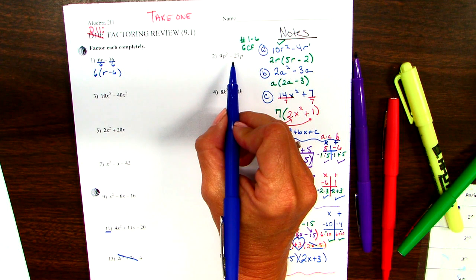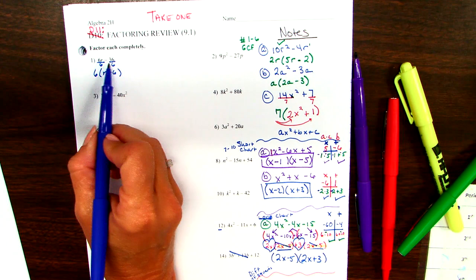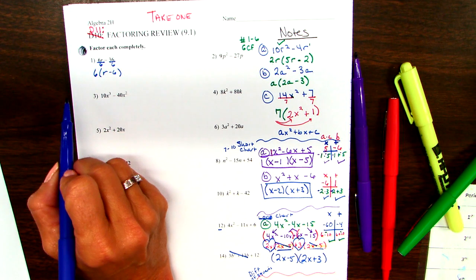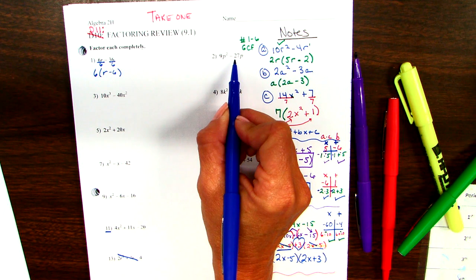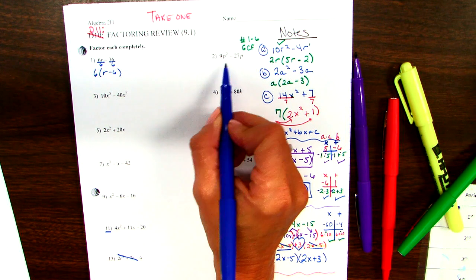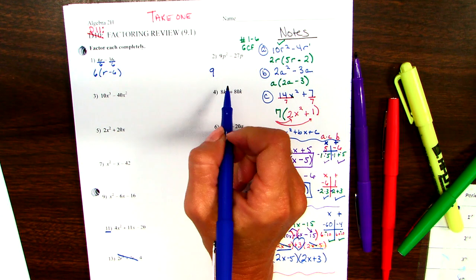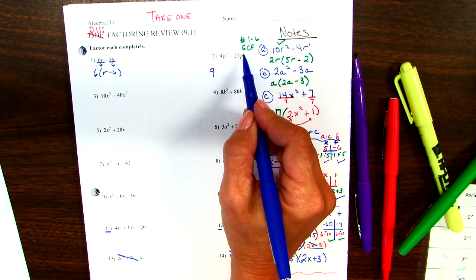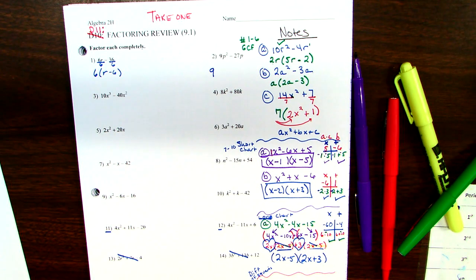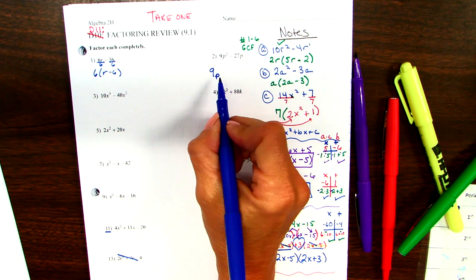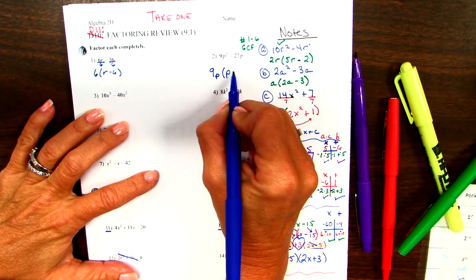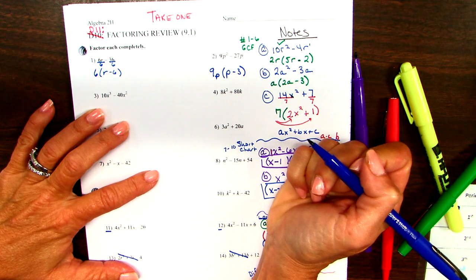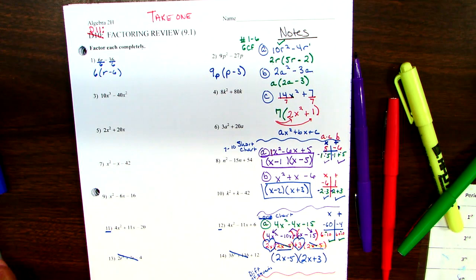9 and 27, I should have said about 6. 6 and 36 have a 2 in common, a 3 in common, but we always take the biggest number, okay? 9 and 27 have a 3 in common, but they also have 9. We want the greatest. G stands for greatest, the biggest number that they have in common. How many p's can I take? 1. And what's left over? P minus 3.